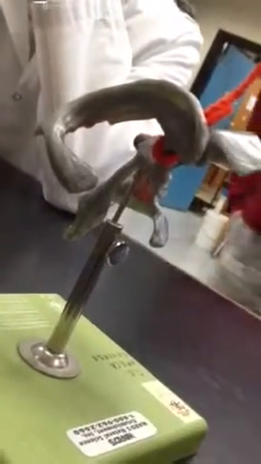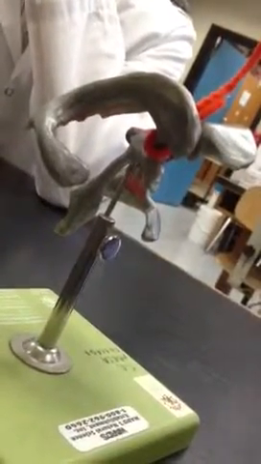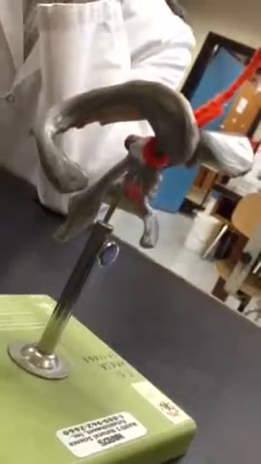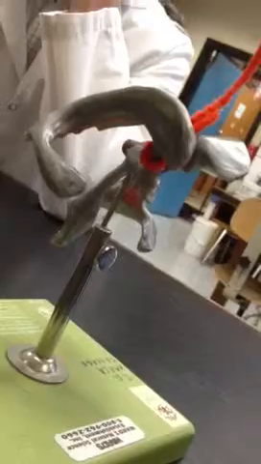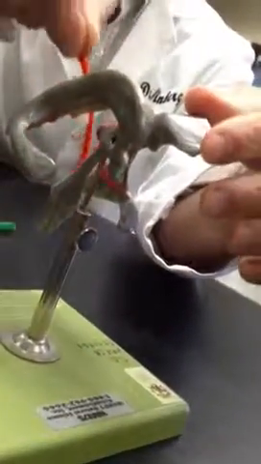What's it called? Ventricular? Interventricular foramen. Yep. So each one of the lateral ventricles has an interventricular foramen.